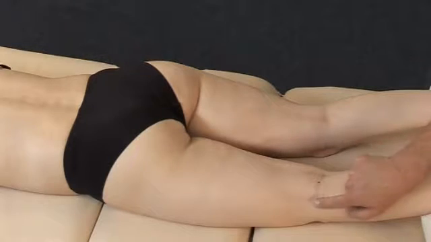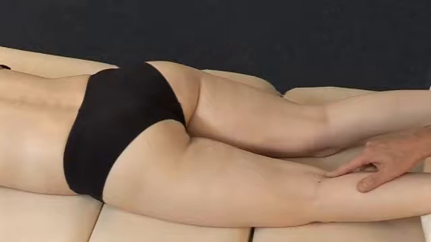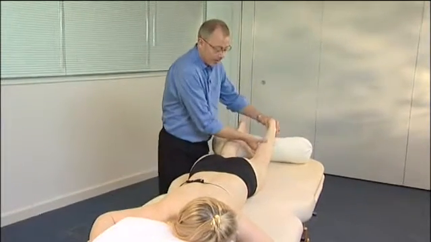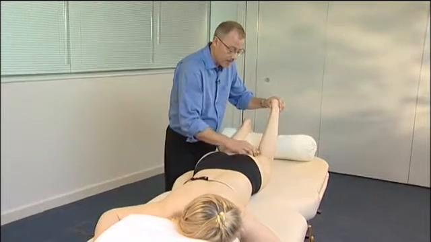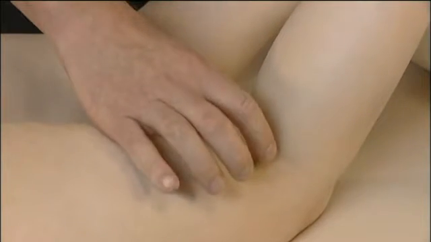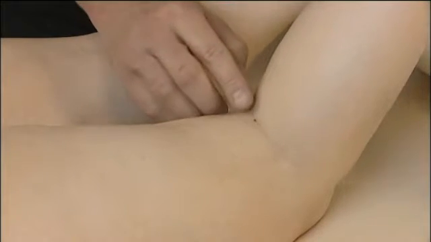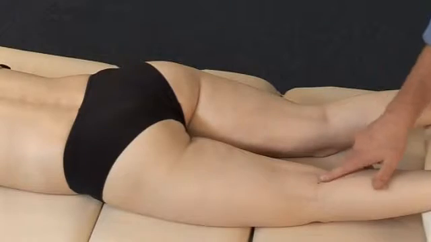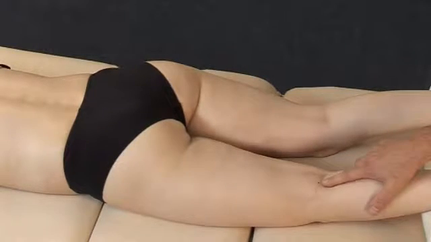Bladder 40 is located at the midpoint of the popliteal crease, in between the tendons biceps femoris and semitendinosus. To bring these tendons into relief, get the person to take the weight of their own leg. It then becomes quite easy to feel these two tendons. It's also easier to see where the popliteal crease lies. When they lower the leg, make sure you mark this point directly in the centre of the popliteal crease.